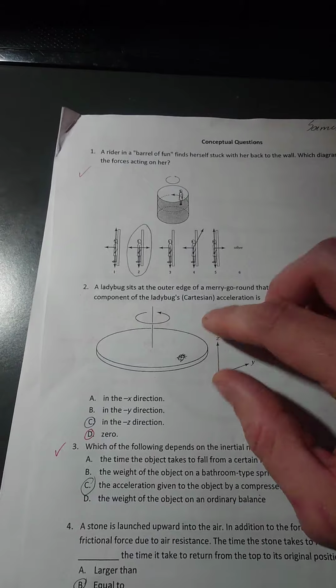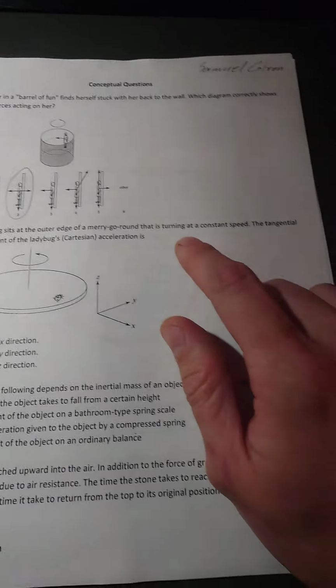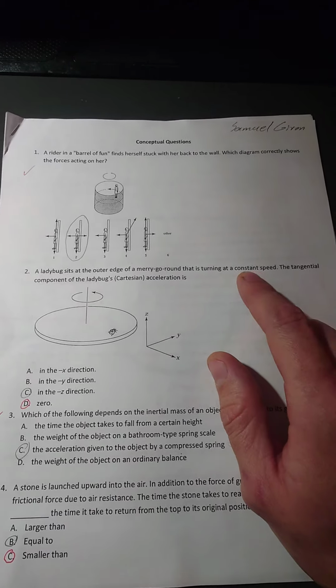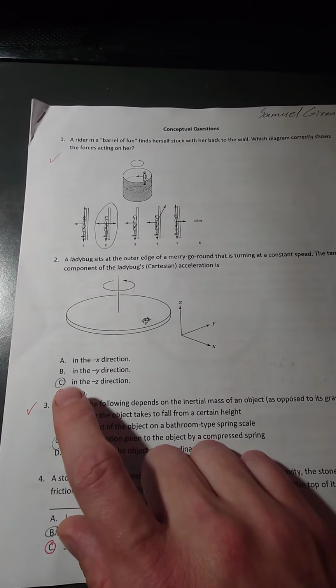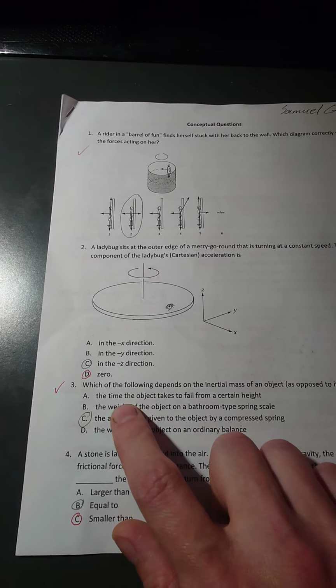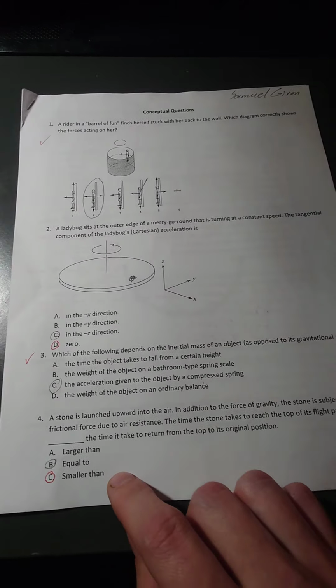For the second one, I actually got wrong. When you're looking at it, because of a constant speed, the tangential component of the ladybug's acceleration is actually 0. Let's see, you got number 3 right. Number 4, this one's a stupid mistake.